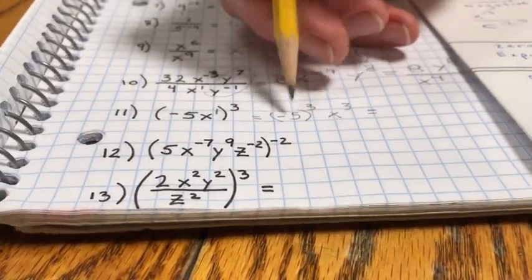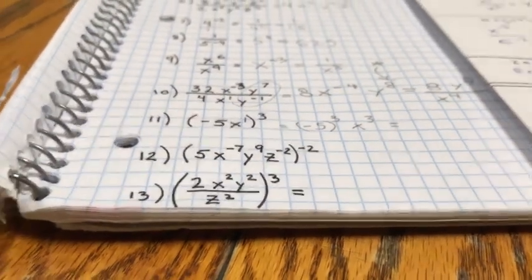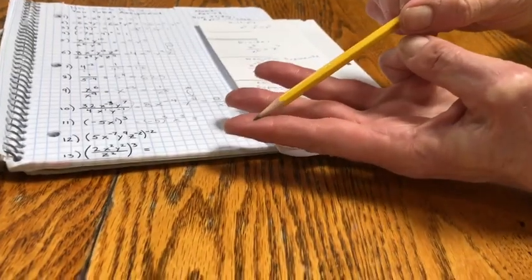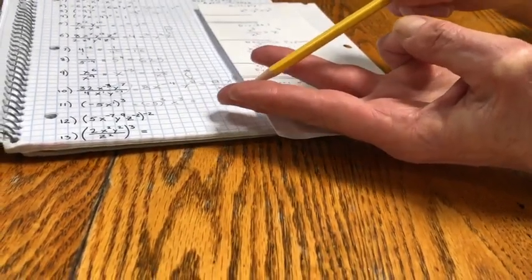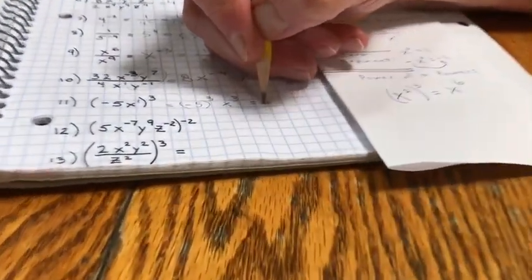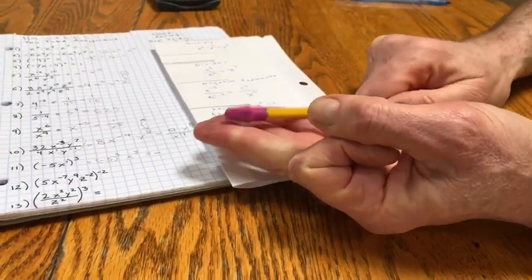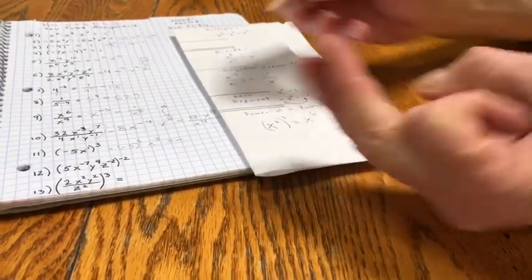All right, negative 5 times negative 5 times negative 5. Oh dear, how are we going to do this? I like to do the negative sign first. There's 3 of them. Negative, another negative, now it's positive, another negative. Oh, it's gone back to being negative. And 5 times 5 is 25, times 5 again, 125.